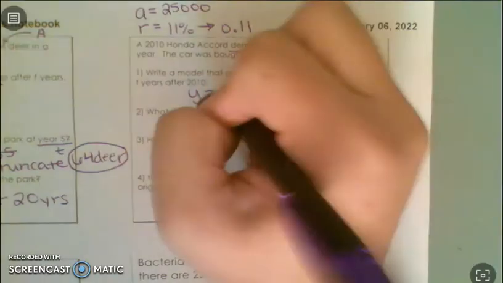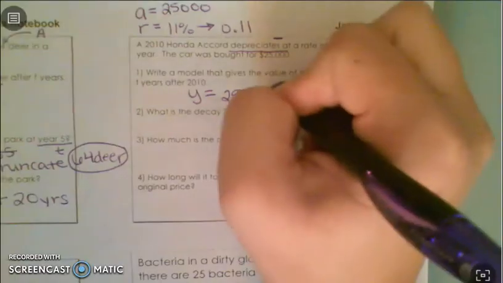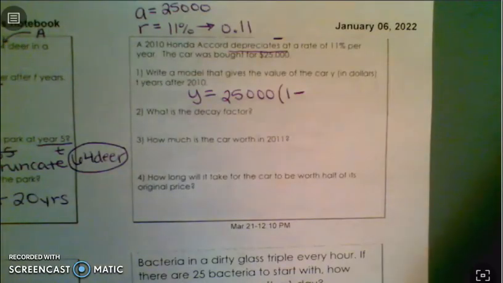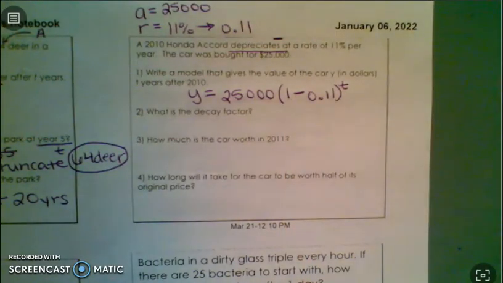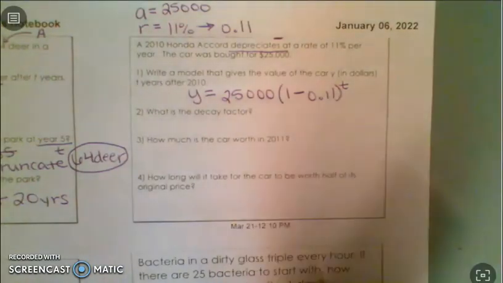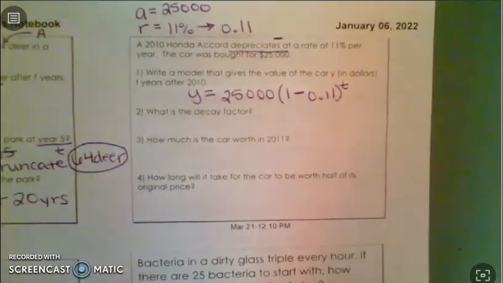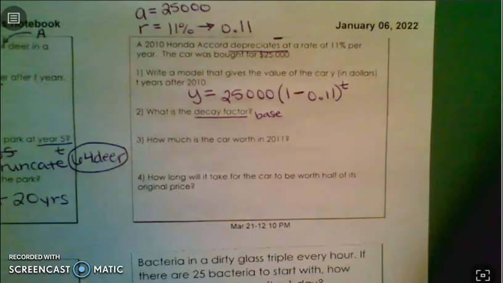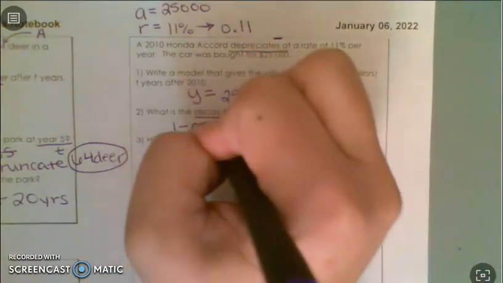So y equals your starting amount, $25,000, times 1 minus, because it's depreciating, 0.11 to the t. Whenever it says write a model, you're always going to keep t. Okay, what is the decay factor? Well, remember, the decay factor is your base. So in this case, it's 1 minus 0.11.